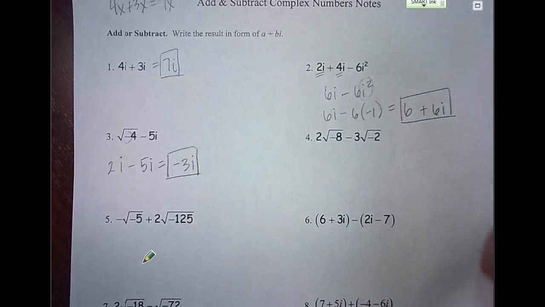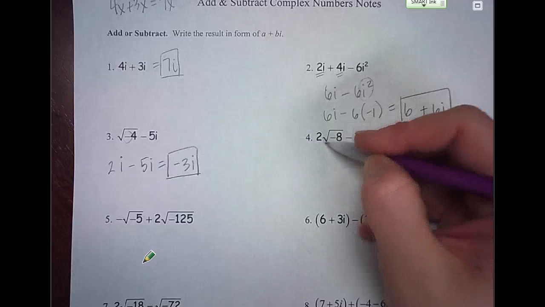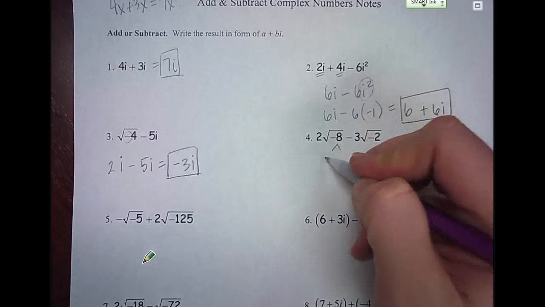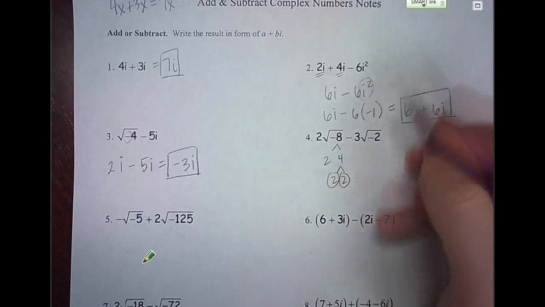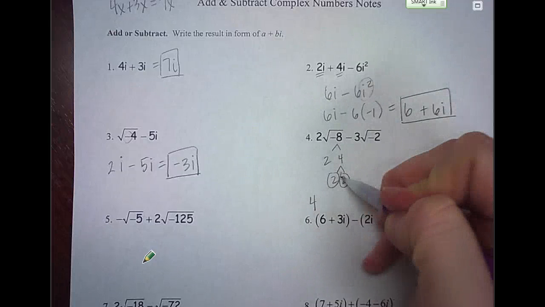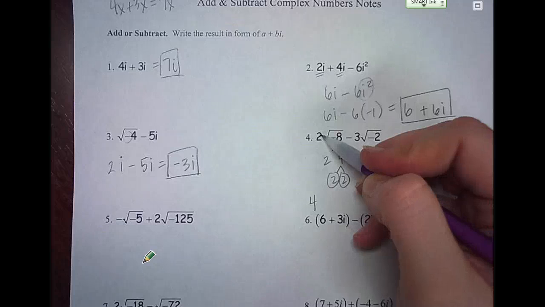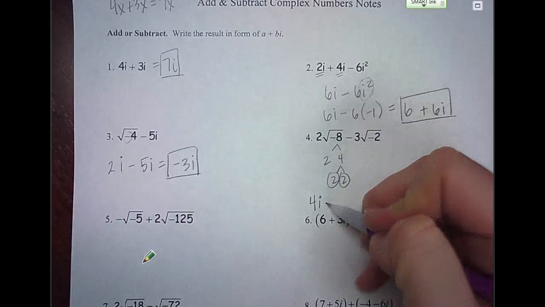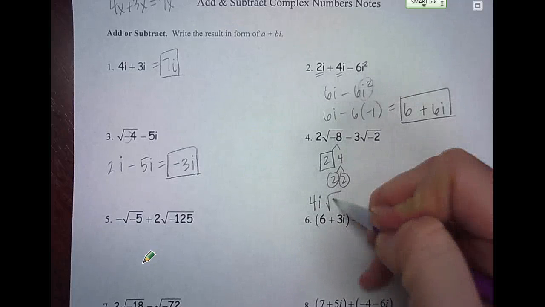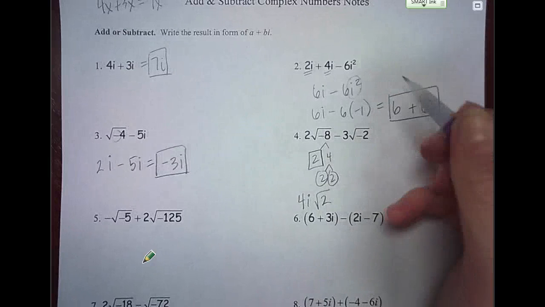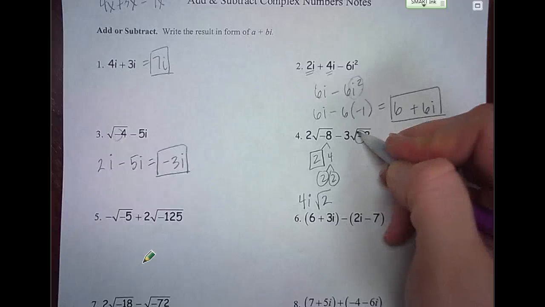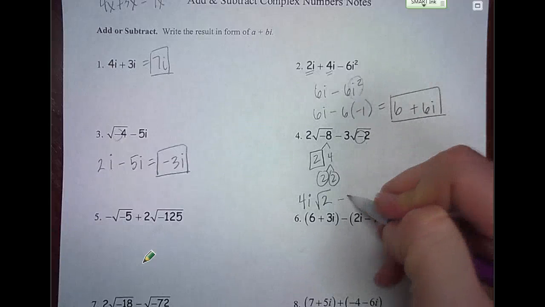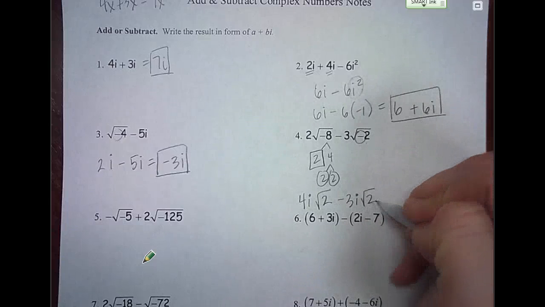Number 4, so let's just work on this first. If I simplify the 8, we have 2 and 4, 2 and 2. So I pull out a 2 and I have a 4, because this 2 times this 2 is 4. I have that negative, so I have an i, and then I have this 2 left on the inside, so square root of 2. I can't do anything with this 2, the only thing I can do is bring out this negative, which makes it an i. So I have minus 3i square root 2.